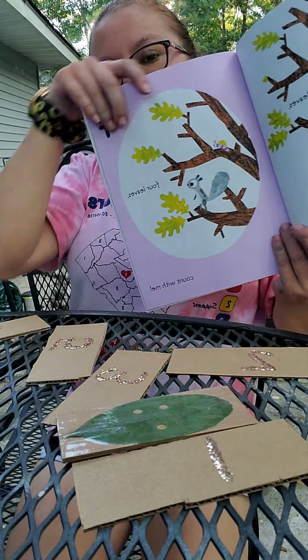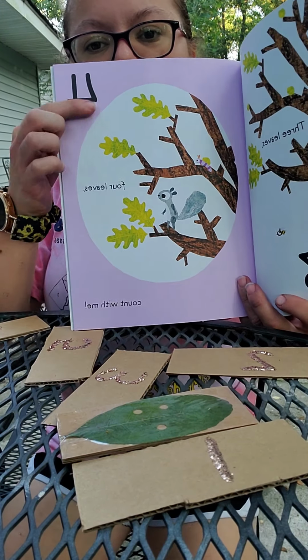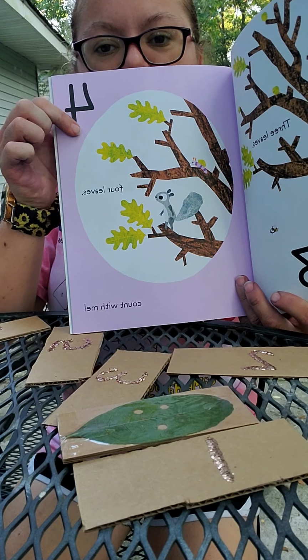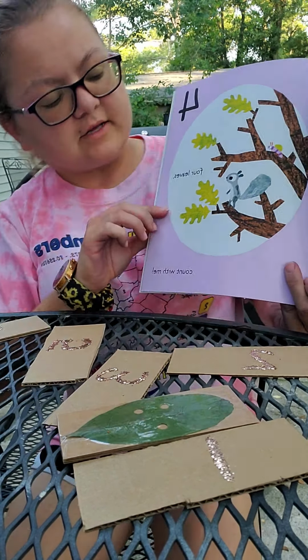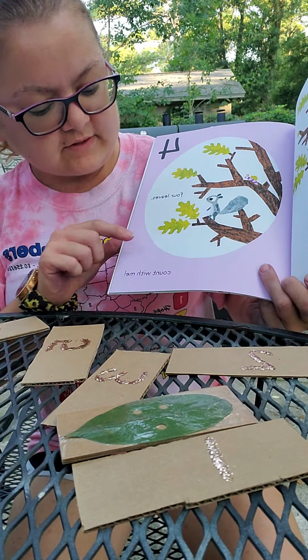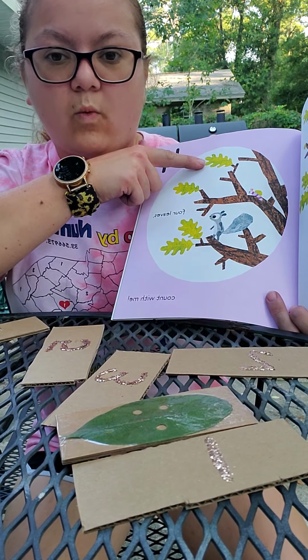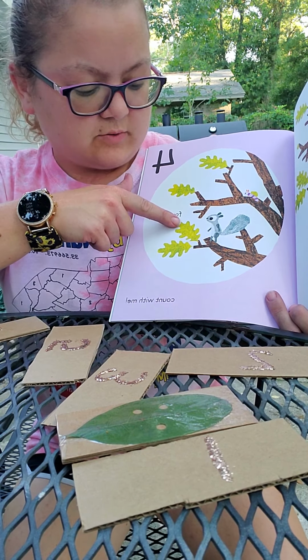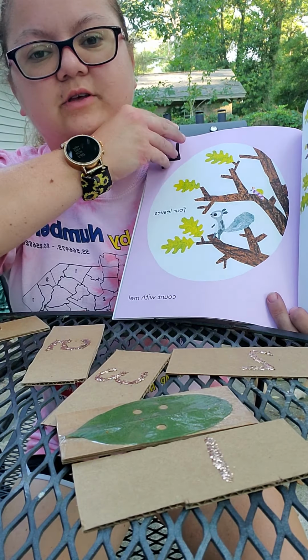And the next number that comes next is 4. This is the number 4. And the leaves on the tree, it says 4 leaves. Count with me. 1, 2, 3, 4. 4 leaves on the tree.